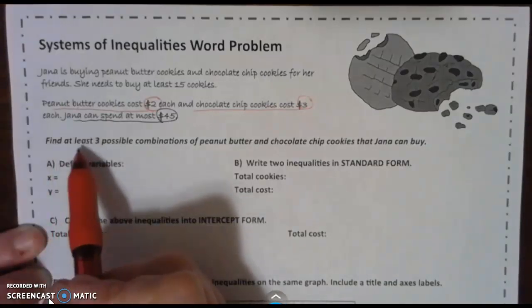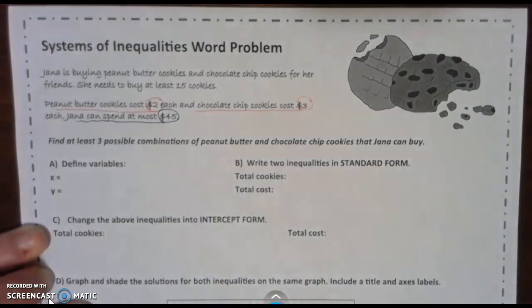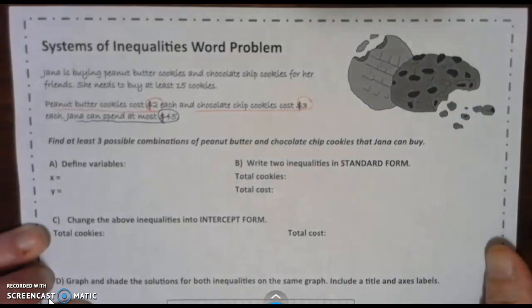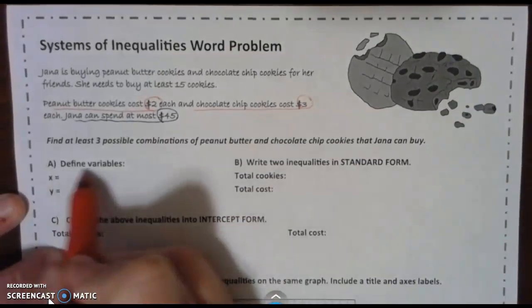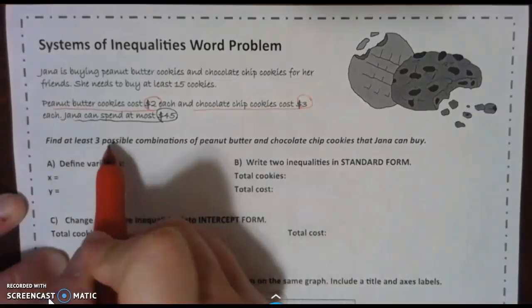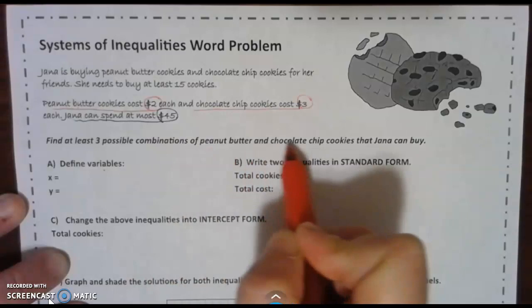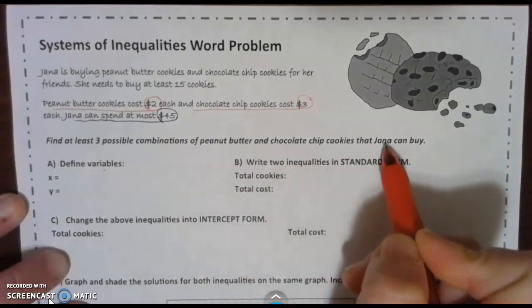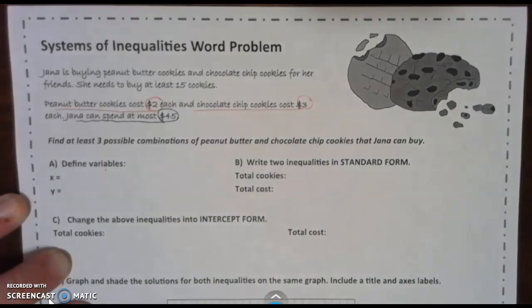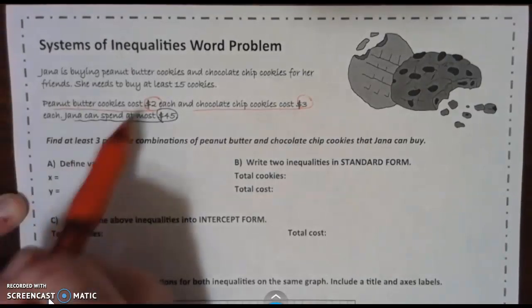So find at least 3 possible combinations of peanut butter and chocolate chip cookies that Jana can buy. We're going to start by defining our variables. What is it that we do not know? It gives you a clue here. Is it the cost of the cookies? No, we already know that.